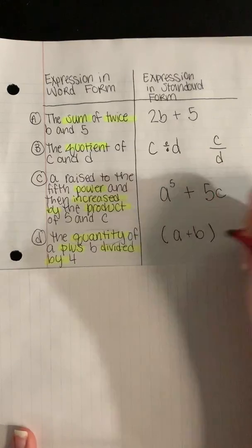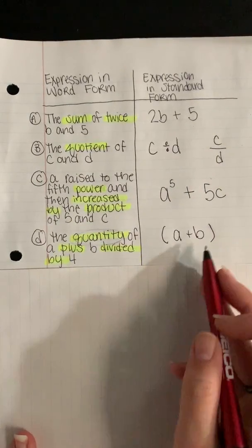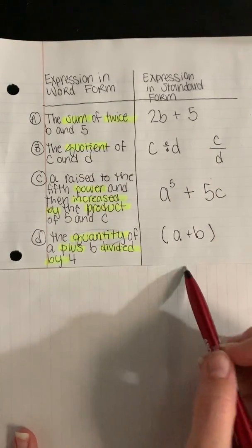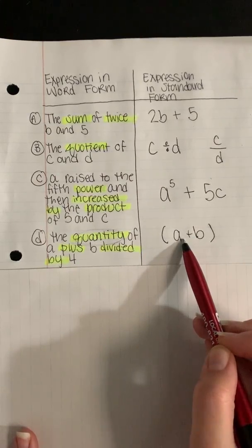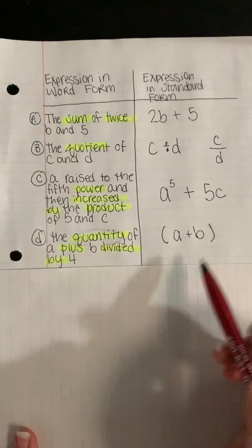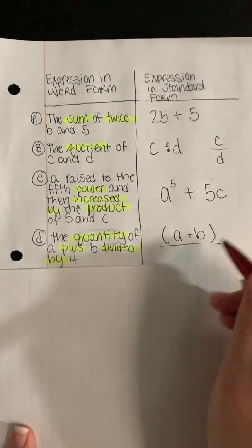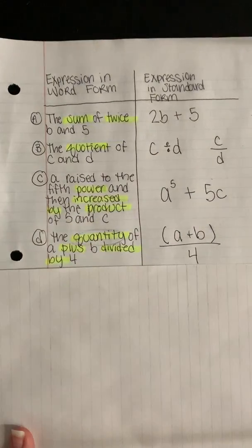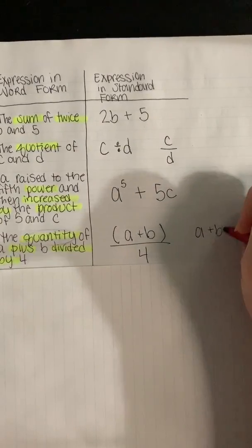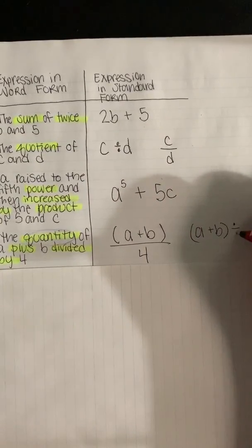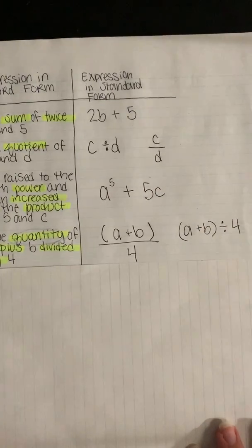A plus B. The quantity of this, we have the plus, which means addition, and then divided by 4. So all of that divided by 4. I could also write this one using a division symbol. So A plus B divided by 4. Like that would also be correct.